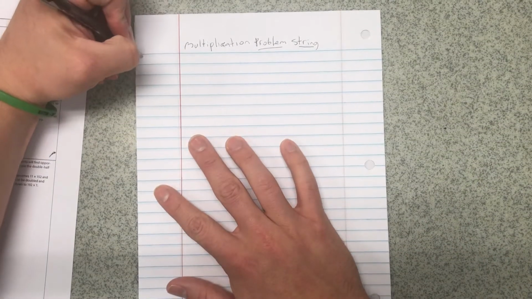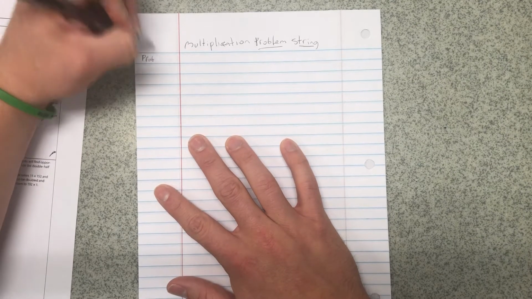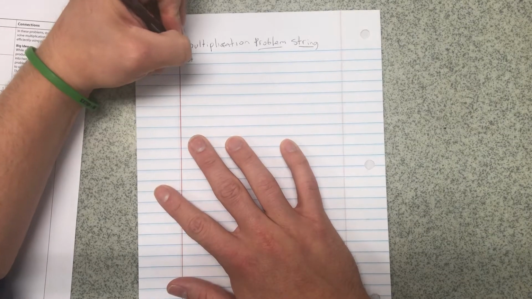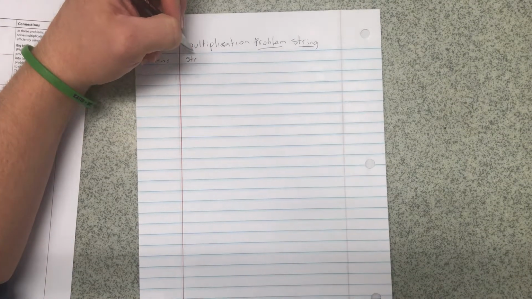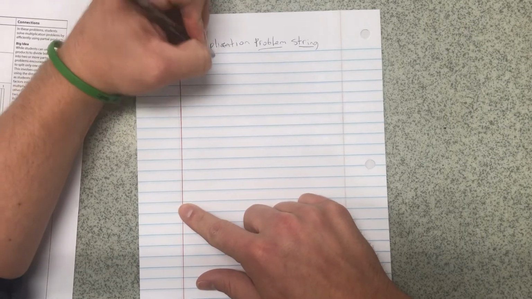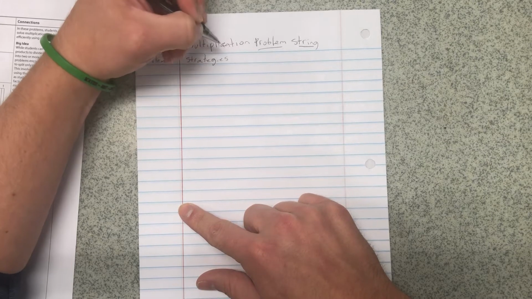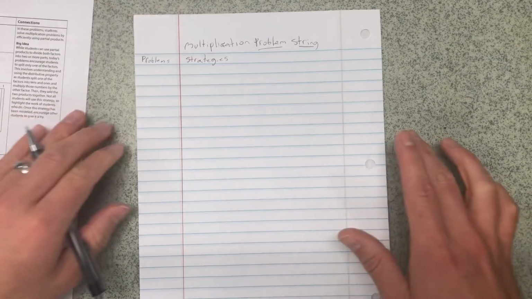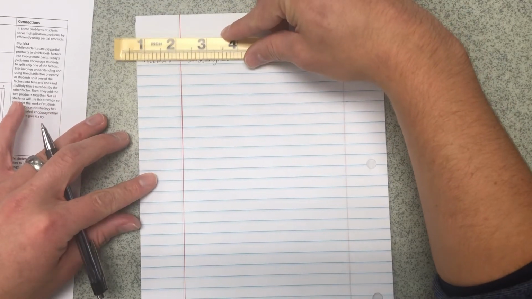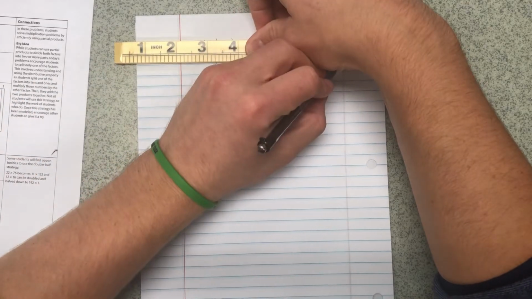Okay, so over here we're going to write what our problems are. And over here you're going to write strategy. So go ahead and grab a piece of notebook paper if you have one, or a piece of paper, and follow along with me. Go ahead and pause it if you need. It's always good if you have a ruler, just to make it as straight as you can, like a table.